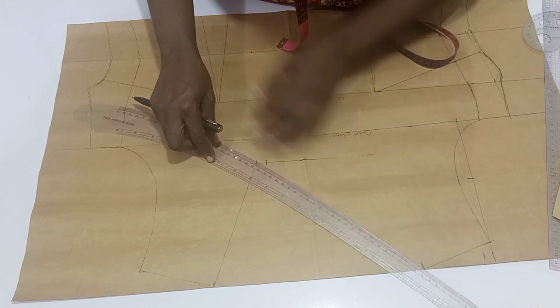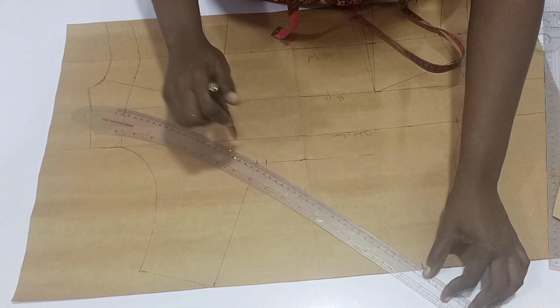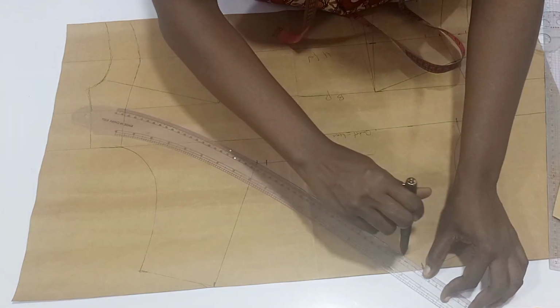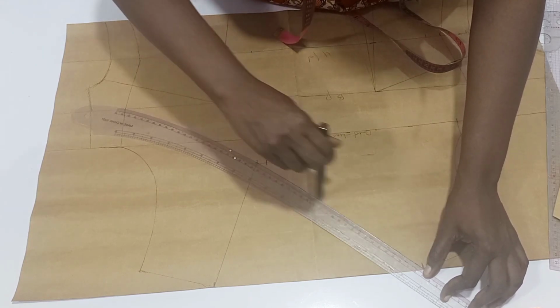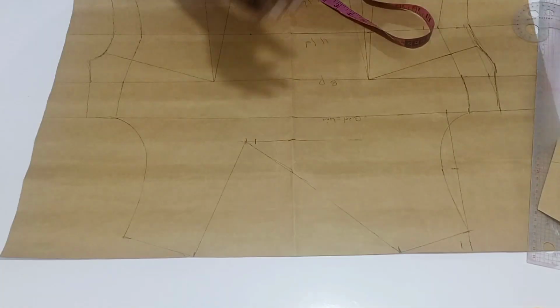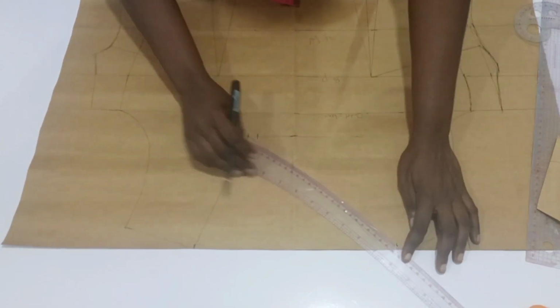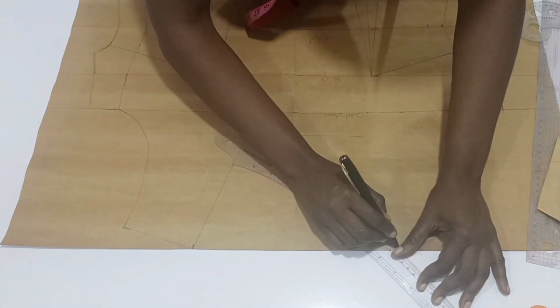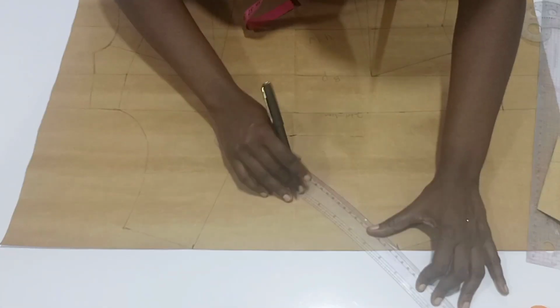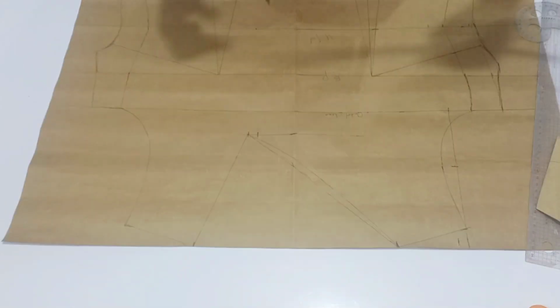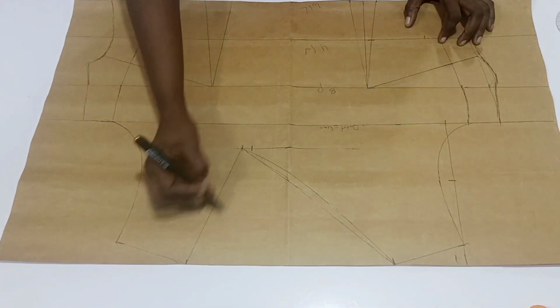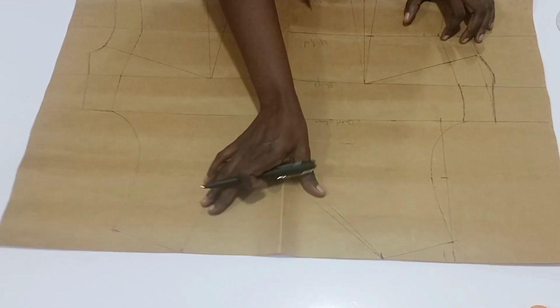So now I'm using my curve ruler. I did not use the straight ruler. I'm using my curve ruler to mark it. When I mark it, I realize it's not curvy enough, so I use the part that is very curvy to connect it to the other side. So you can see the difference. So we are going to cut out that part.